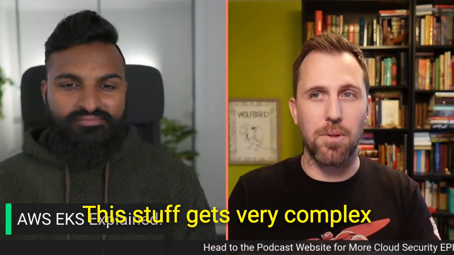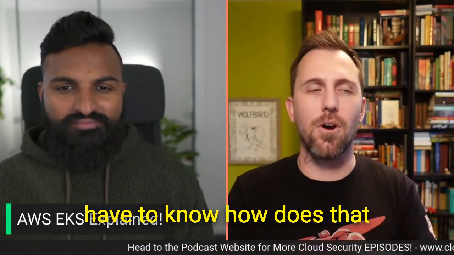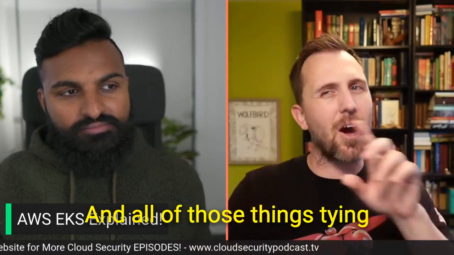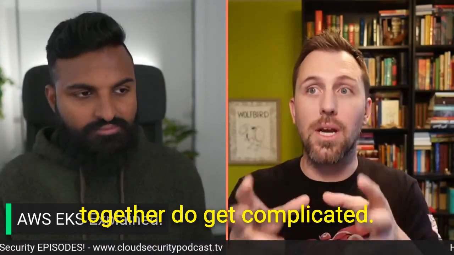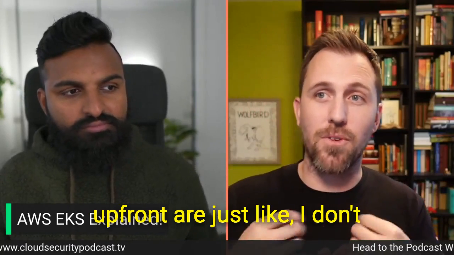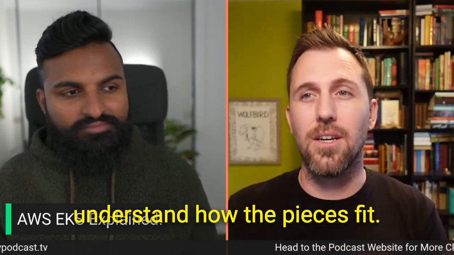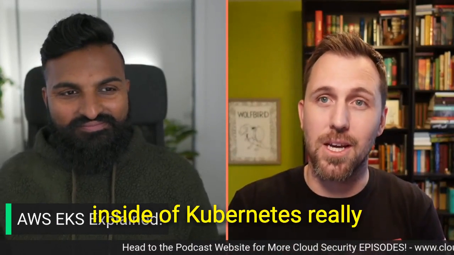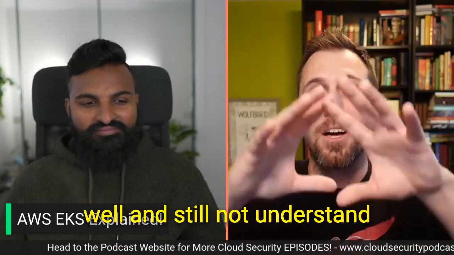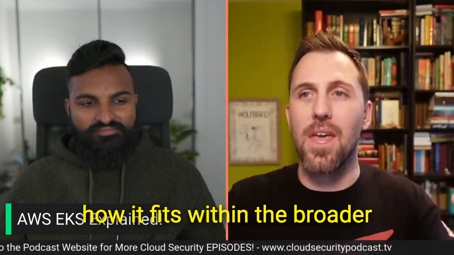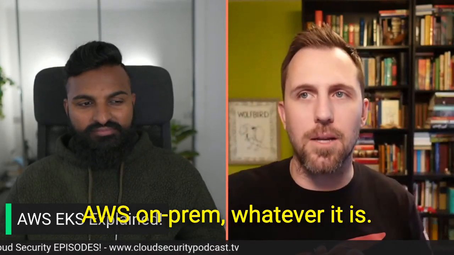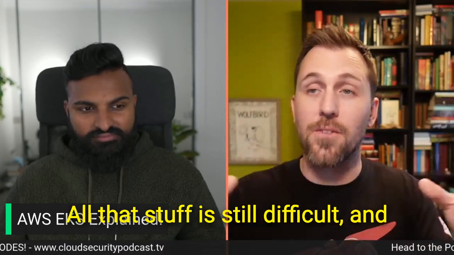This stuff gets very complex pretty quickly, because you have to know how that security group interacts with that VPC, interacts with that IAM role, interacts with that instance, and all of those things tying together do get complicated. A lot of people just up front say, I don't understand how the pieces fit. You can understand the Kubernetes API really well. You can understand the workloads inside of Kubernetes really well, and still not understand how it fits within the broader infrastructure where it runs. AWS, on-prem, whatever it is, all that stuff is still difficult.